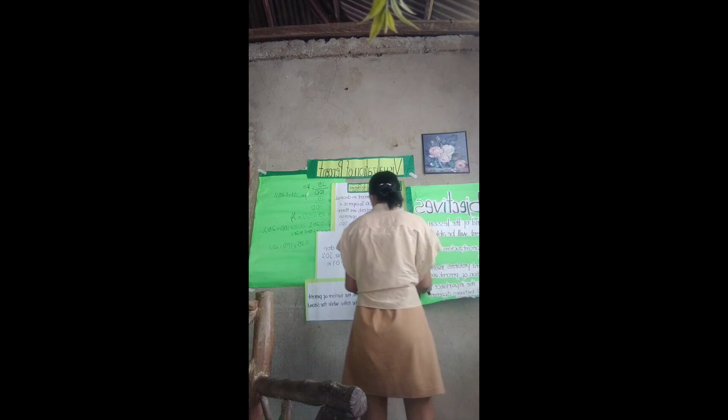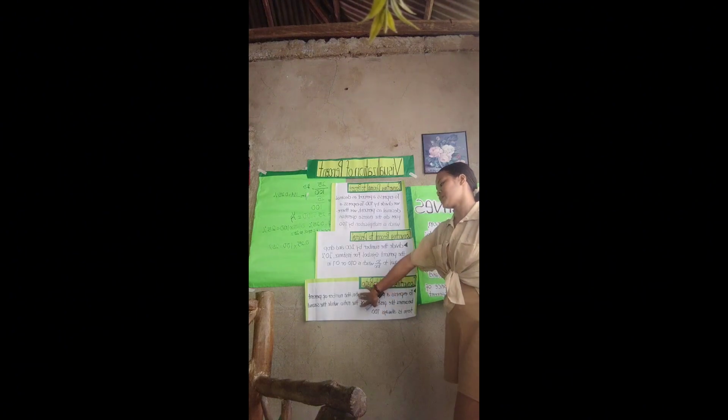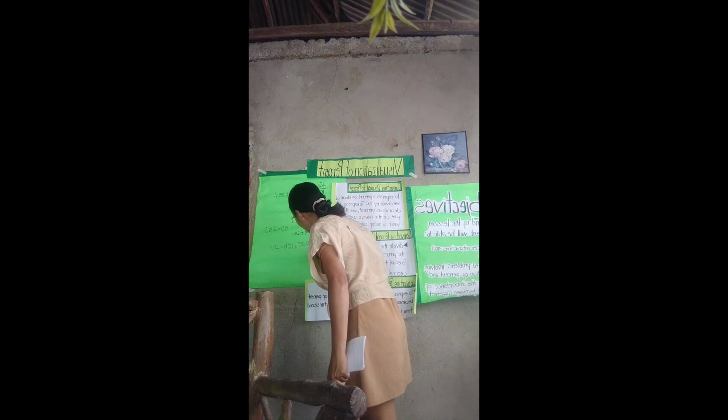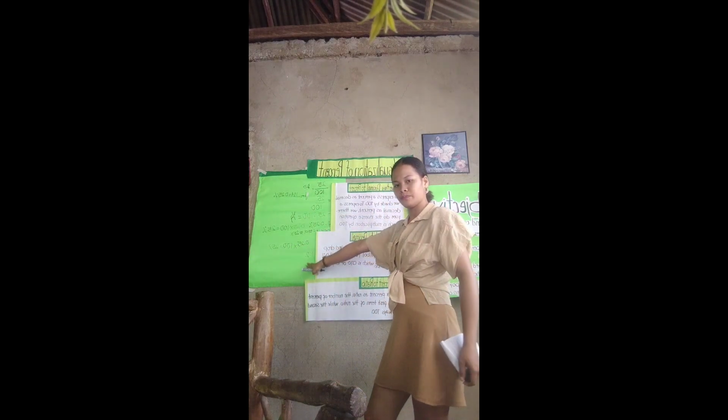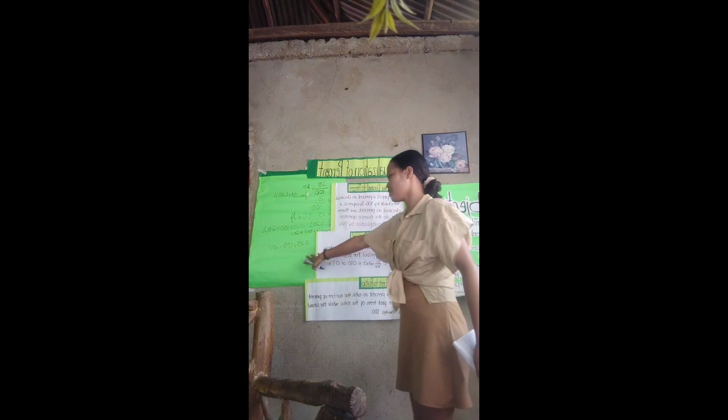Converting percent to ratio. Converting percent to ratio is to express a percent as a ratio. A ratio is like this, 1 to 2.